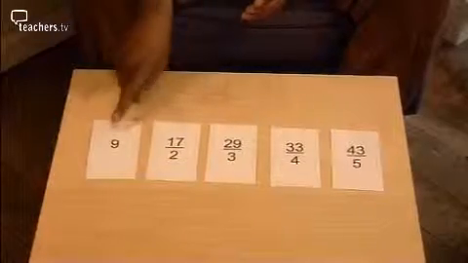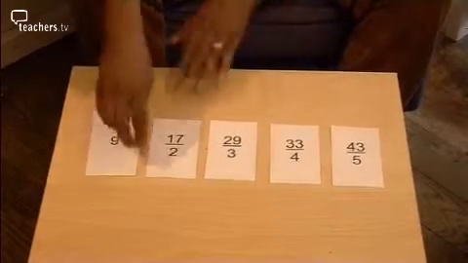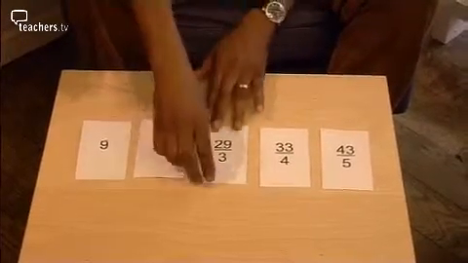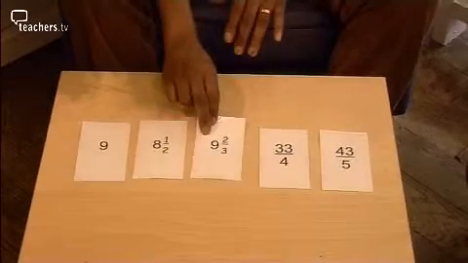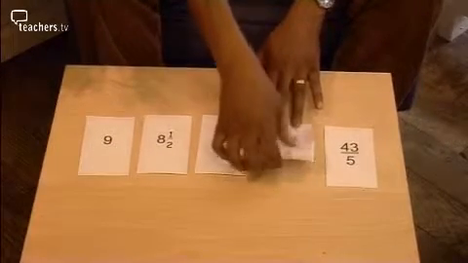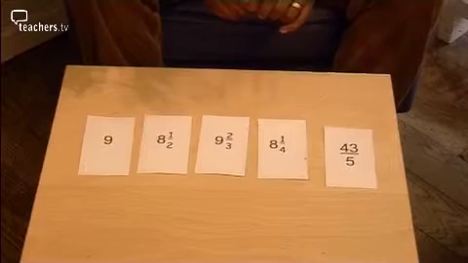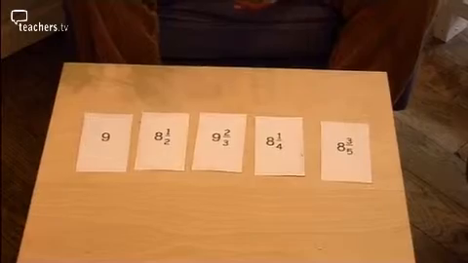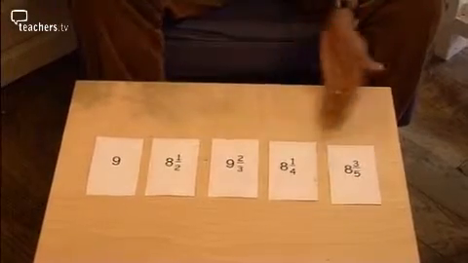So now, let's turn these numbers into mixed fractions. 9 stays the same. 17/2 becomes 8.5. 29/3 becomes 9 2/3. 33/4 becomes 8 1/4, and 43/5 becomes 8 3/5. So now it's much easier to see what order these fractions go in.